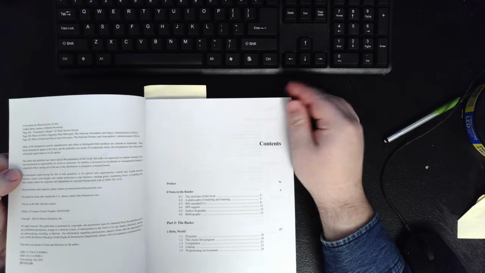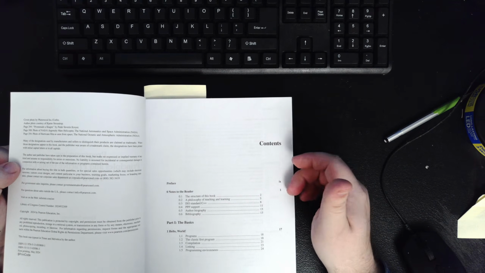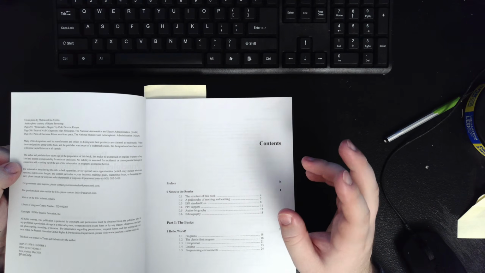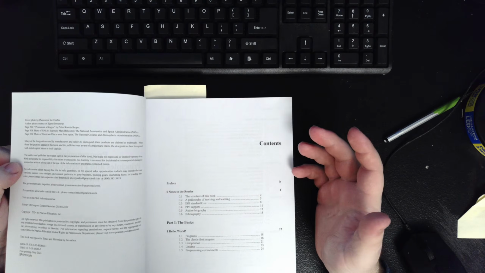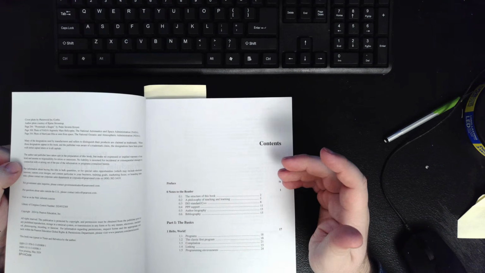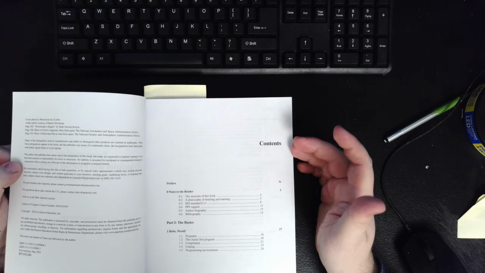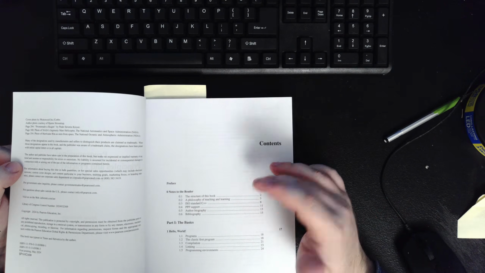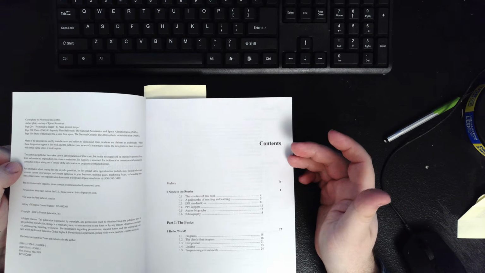So reading through the contents, we obviously have a preface, and then we have a section 0, notes to the reader. It talks about the structure of this book, a philosophy of teaching and learning from Bjarne Stroustrup, an explanation of the ISO standard C++, and then the PPP.